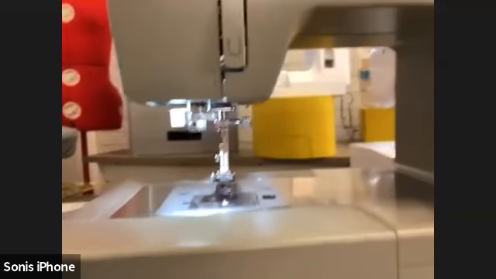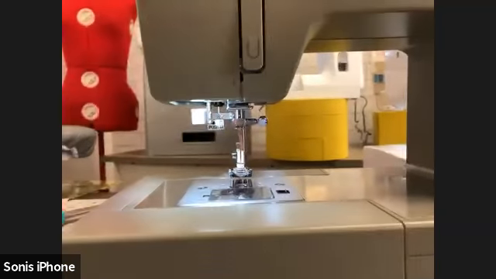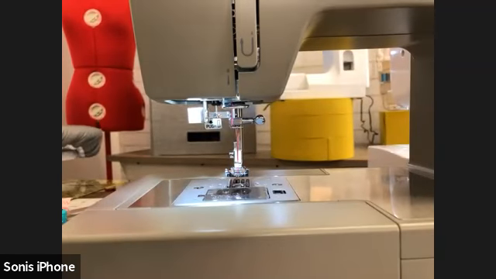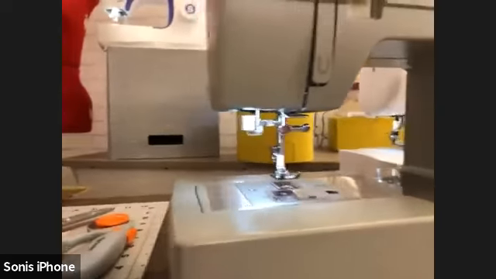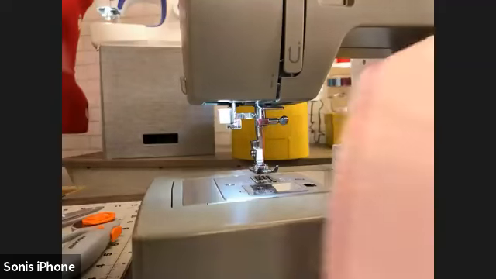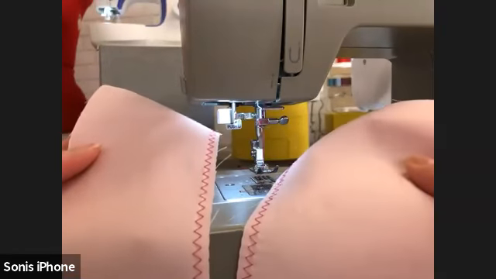Guys, I'm going to do one other thing. I want to make it so you can see very well here what I did. Now remember all of those great pins that you purchased. I have my two pieces of fabric.